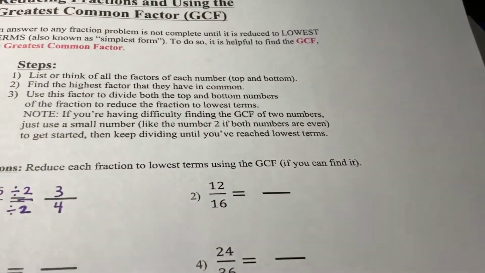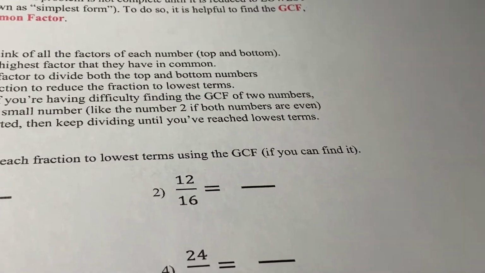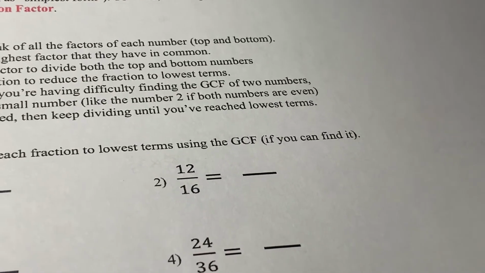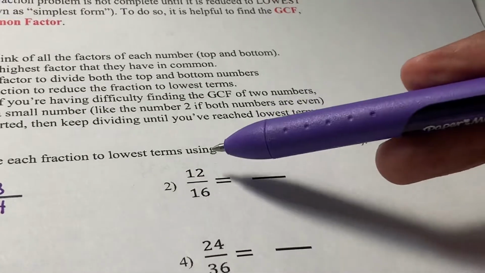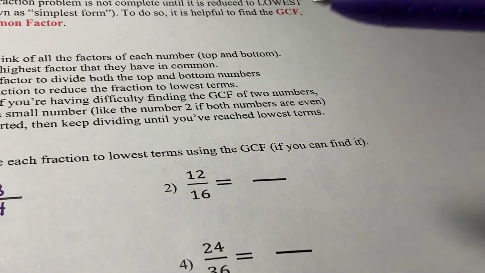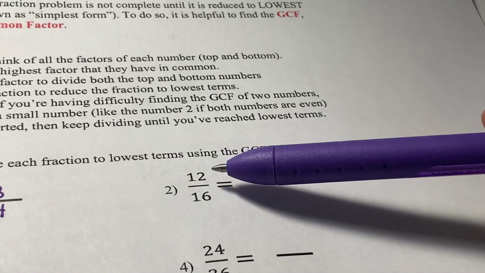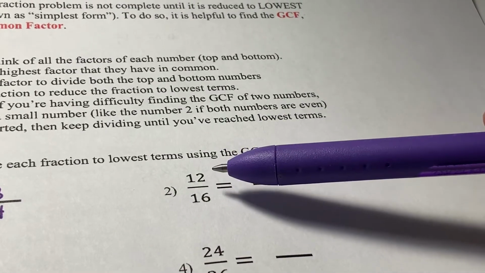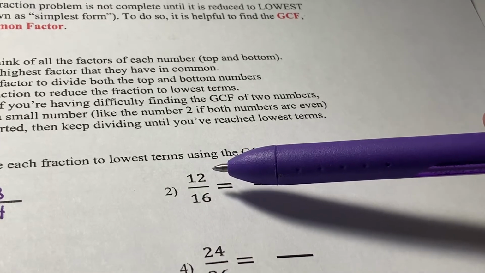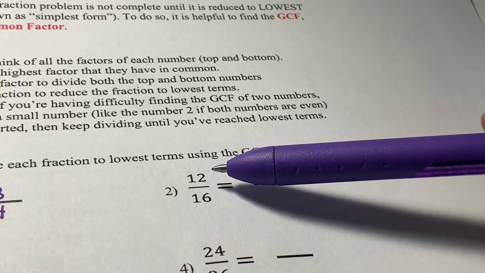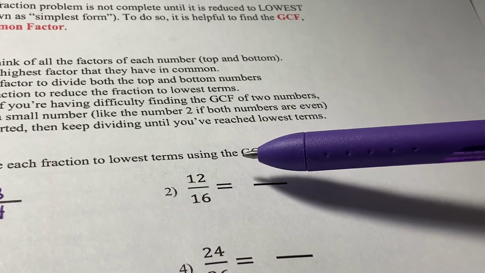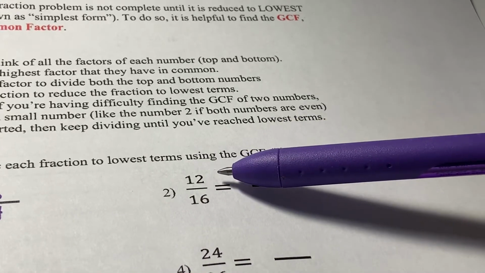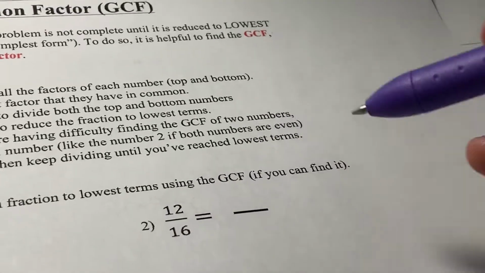So let's look at number 2. All right, now that we're kind of in a swing, let's pick up the pace a little bit and say, okay, so we have 12 over 16. Think of the numbers that multiply to give you 12, starting with 1. Well, let's do it mentally. So we have 1, because 1 times 12 is 12. We have 2, because 2 times, you know what, as a matter of fact, let's do this.